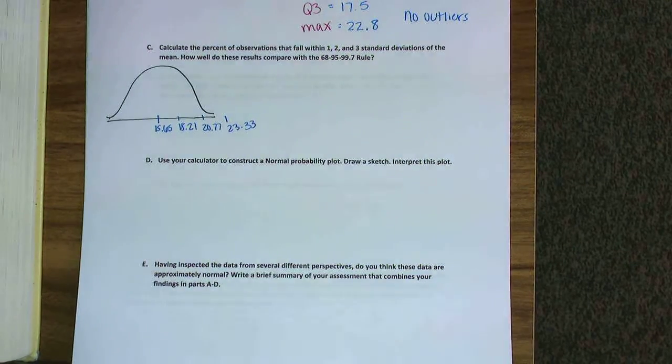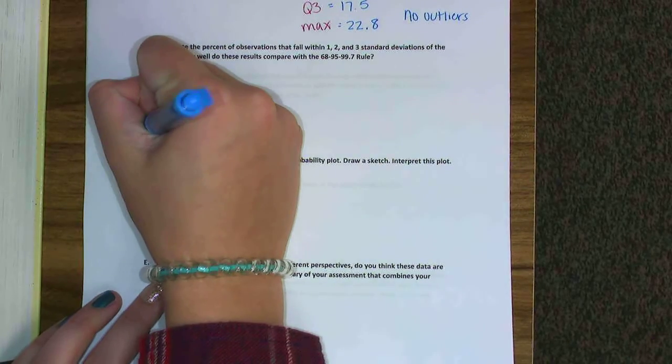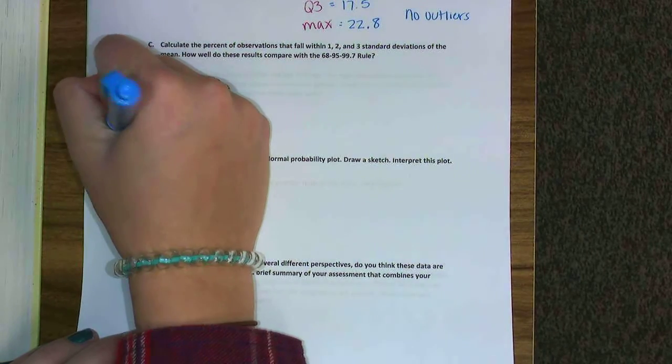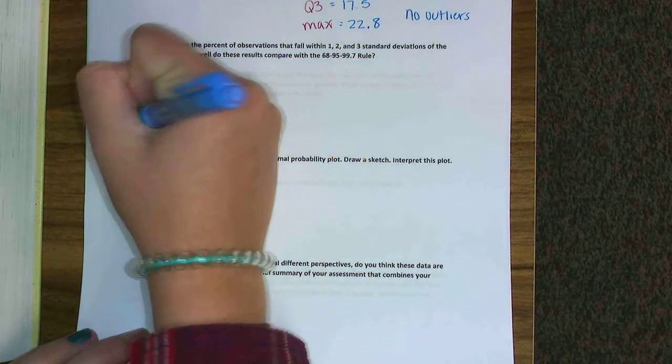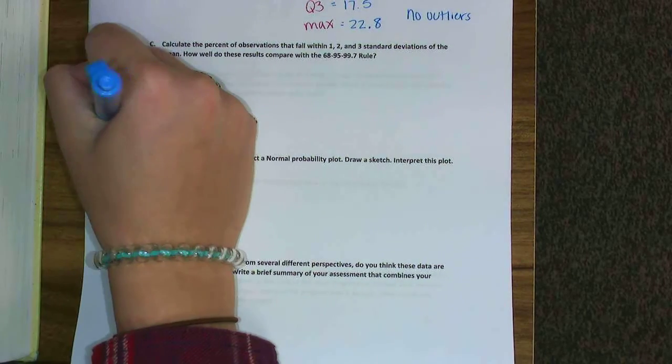Okay, and then we need to do the same thing the opposite direction. Subtracting. 13.09. 10.53. 7.97.